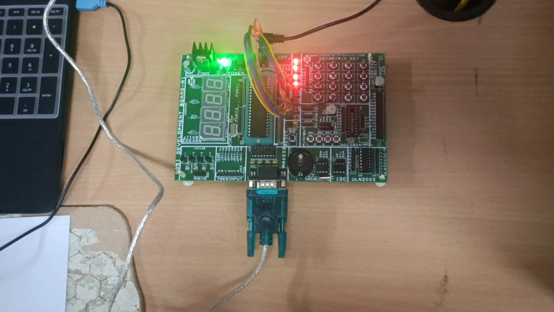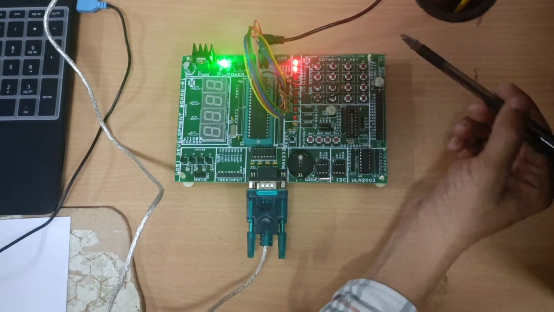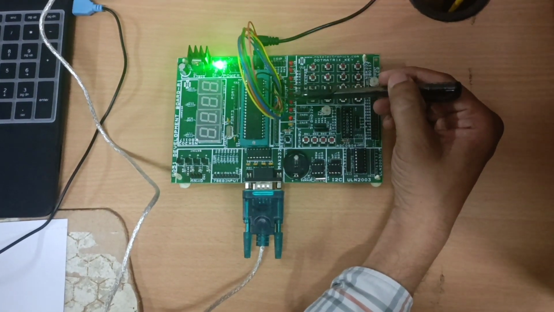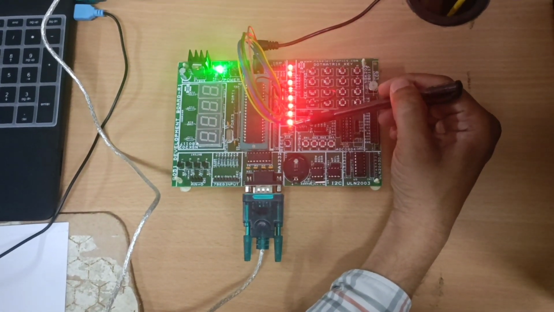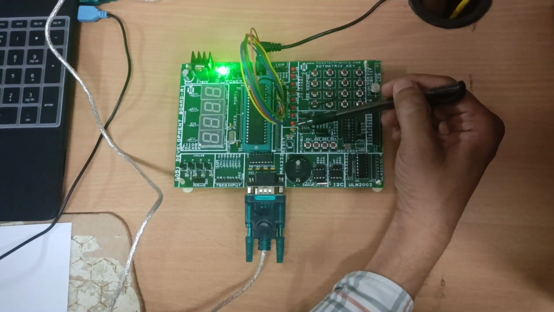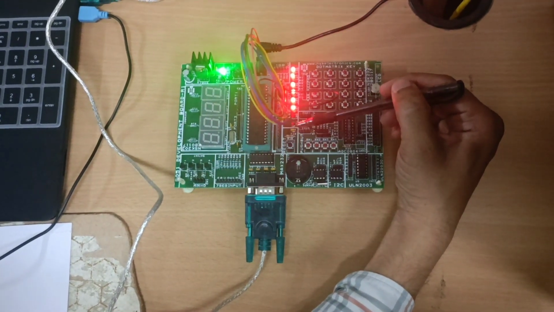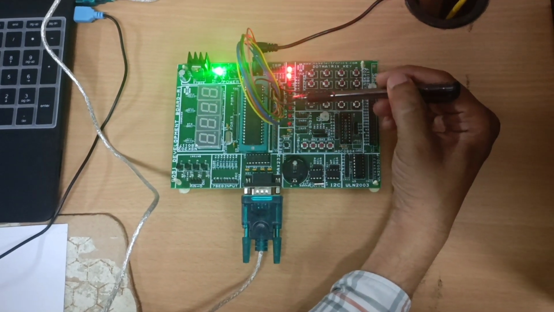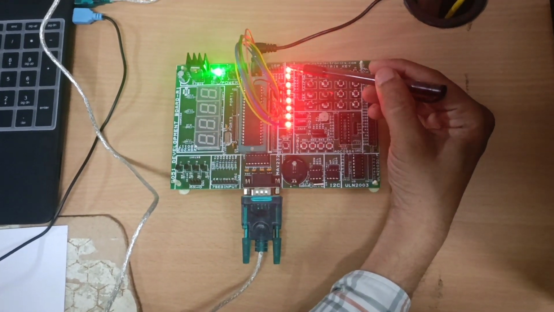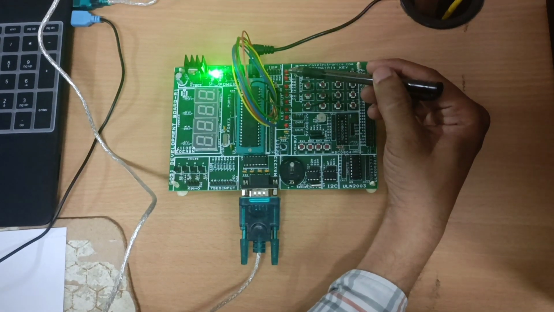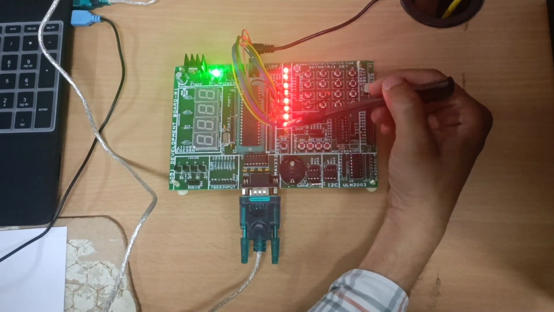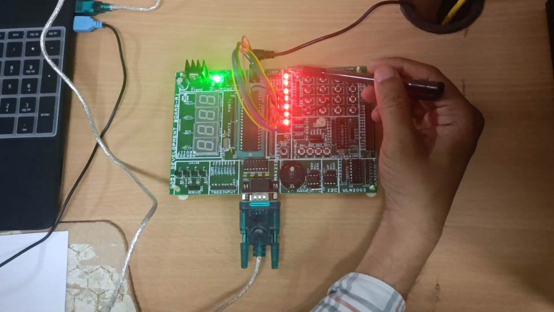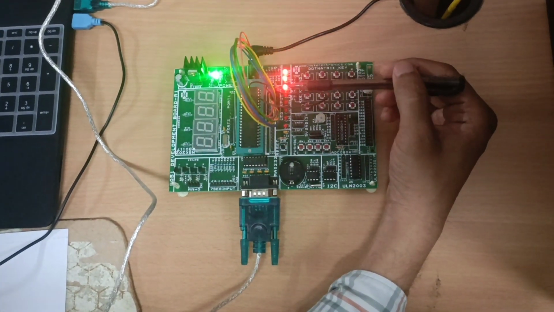If you see this, the first top LED is glowing first, then the second device is on, then the third device is on, then the fourth device is on, then the fifth device is on, and finally the eighth device is on. While switching off, we are doing it in the opposite direction. The 8th device goes off first, then the 7th, then the 6th, then the 5th, then finally the first device is off. So switching on the devices one by one in sequence, and then switching off the devices one by one in the opposite order is the objective.